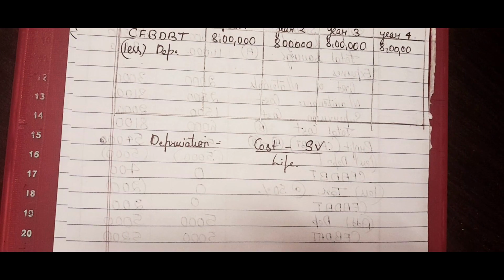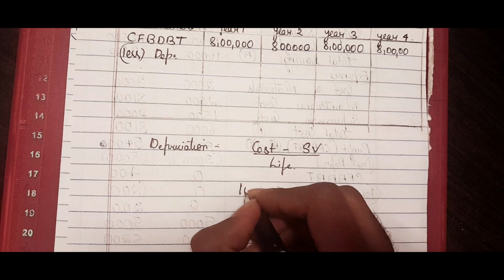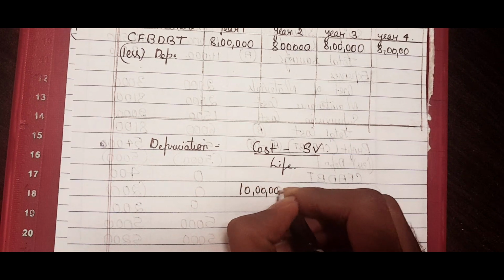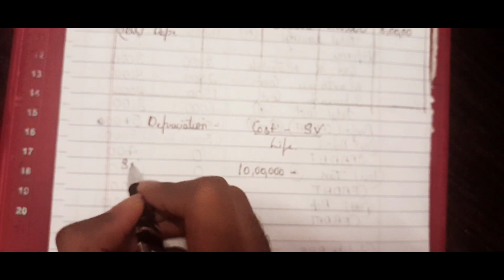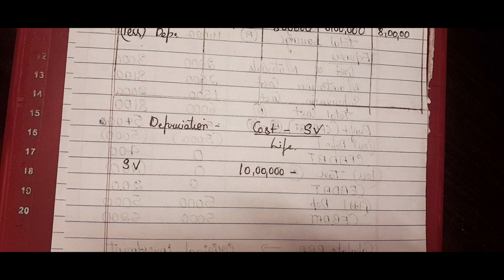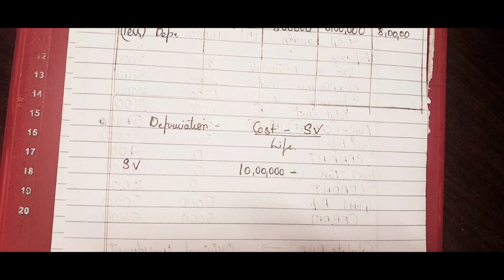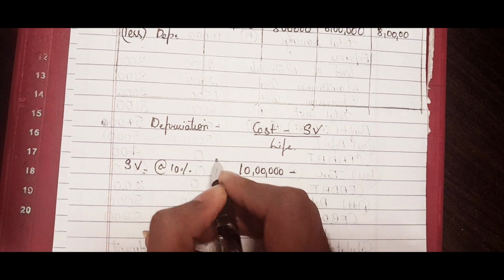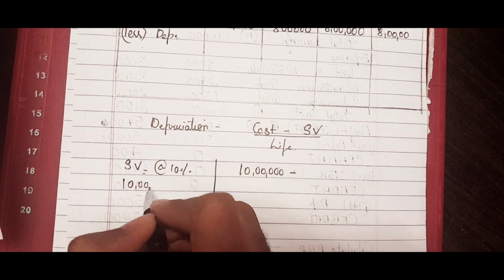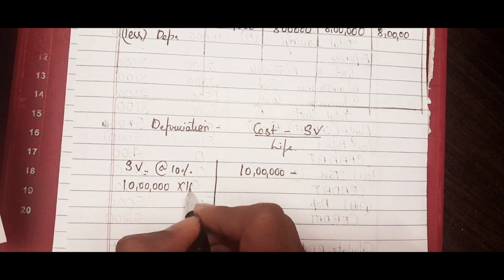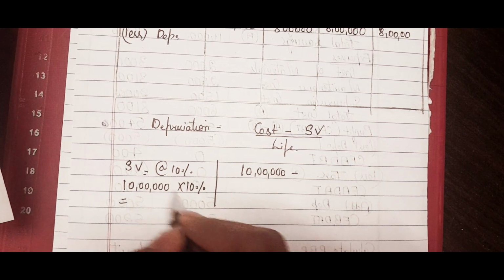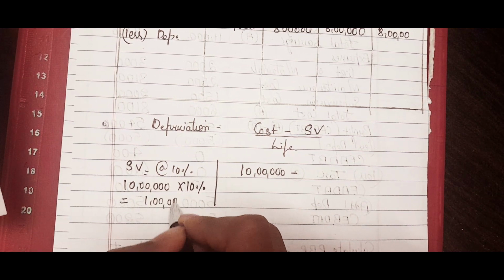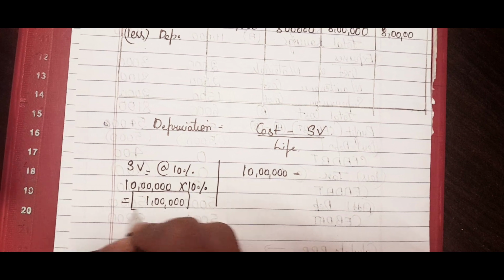10 lakh rupees. Cost of the asset is 10 lakh rupees, minus scrap value. Scrap value they have told is 10%. So on the left side I'm finding out the scrap value. The total machine is 10 lakh, into 10% will be 1 lakh. So scrap value will be 1 lakh.